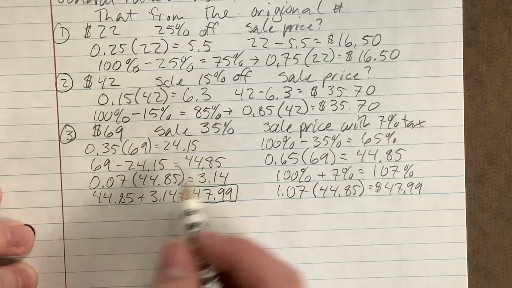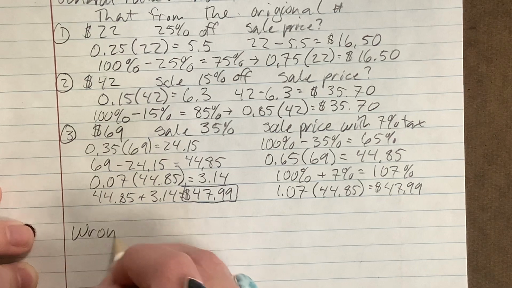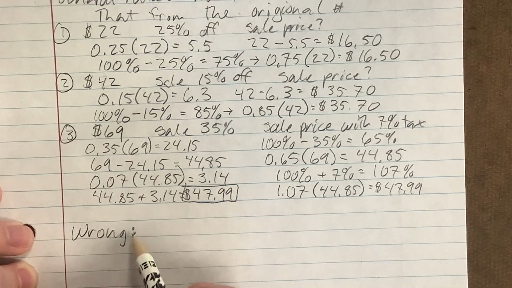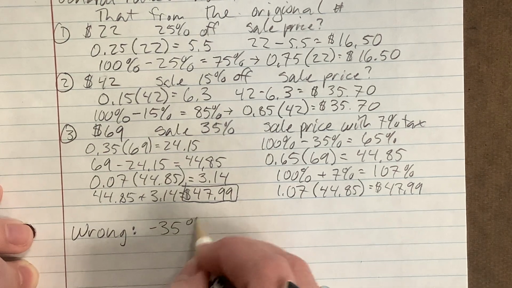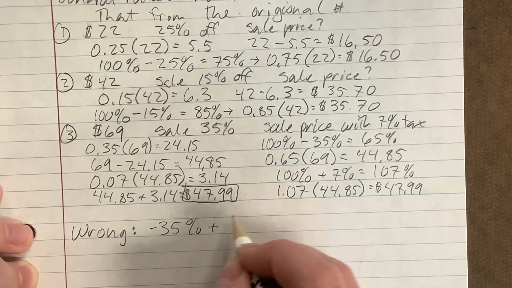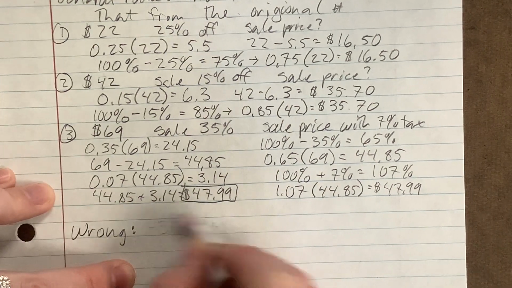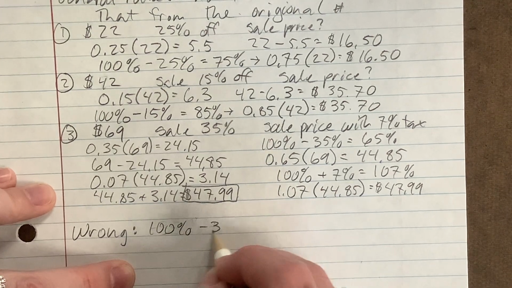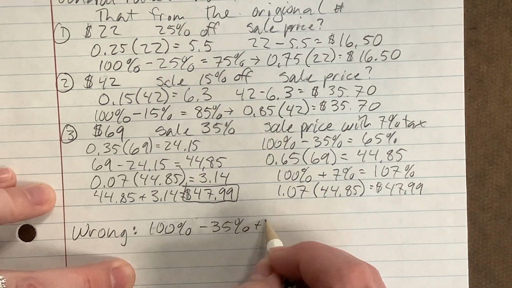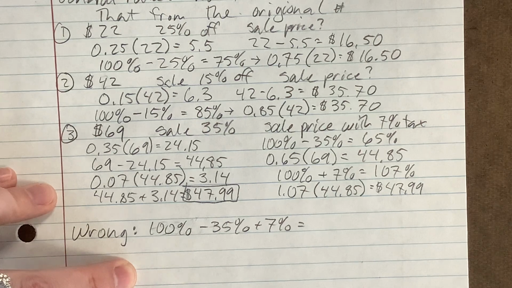So if we try to do that, I'm going to put, this is wrong, and let's just see. We start with 100%, because that's what we always start with. So 100% minus the 35% plus the 7%, and I'm just going to put that right into the calculator.